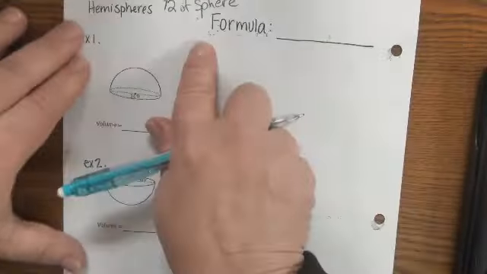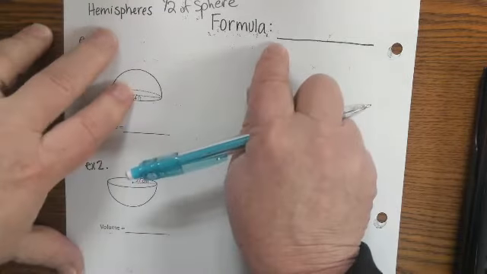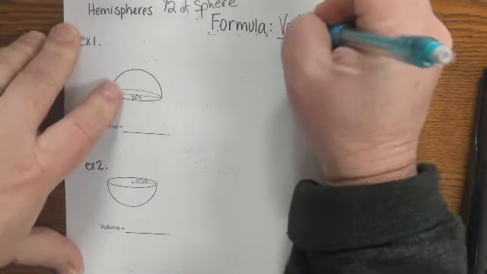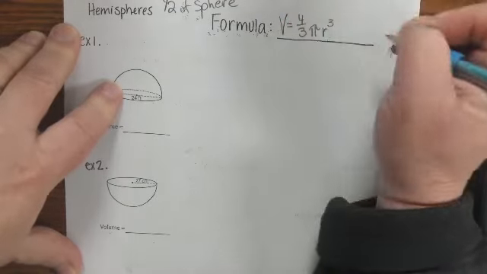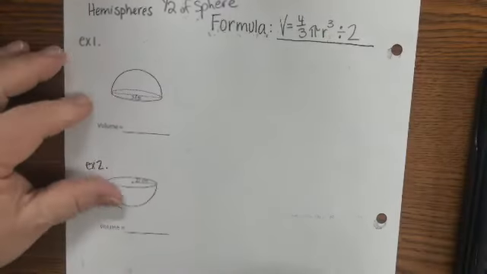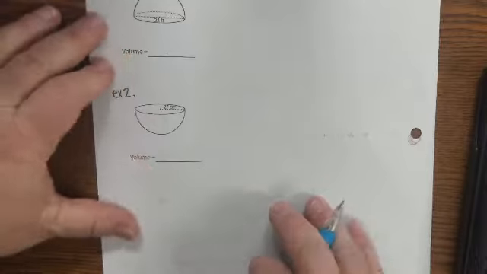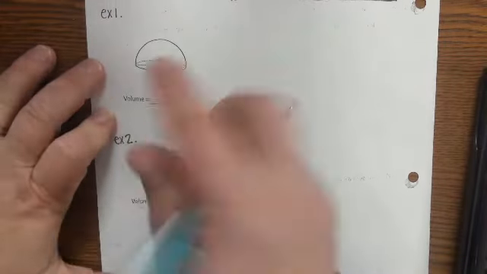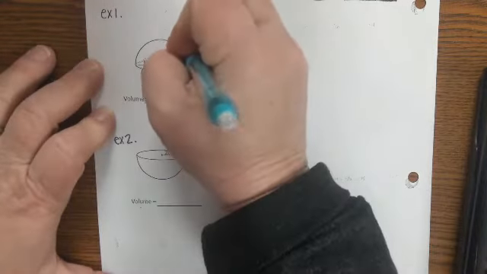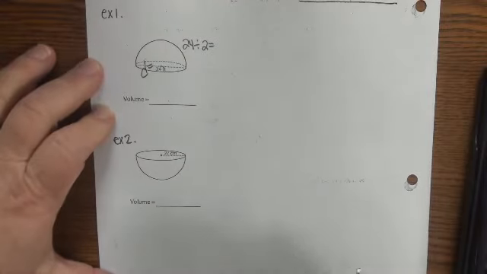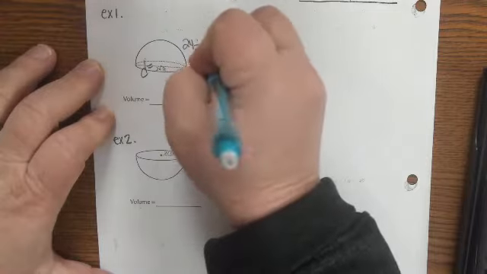So I need to know that I take my formula for a sphere. I take V is equal to 4/3 pi r cubed, and I need half of it, so I'm going to divide by 2. Okay? All right, here we go. Oh, do we have a D or an R? Hope you said D. So I've got 24 divided by 2 is equal to, well, if you don't know that, you need to put it in your calculator. R is equal to 12.